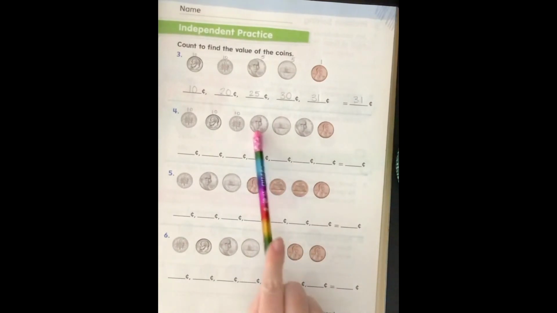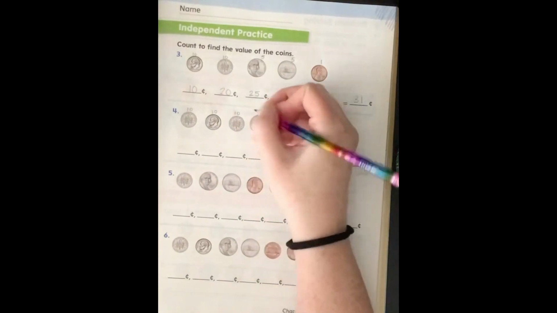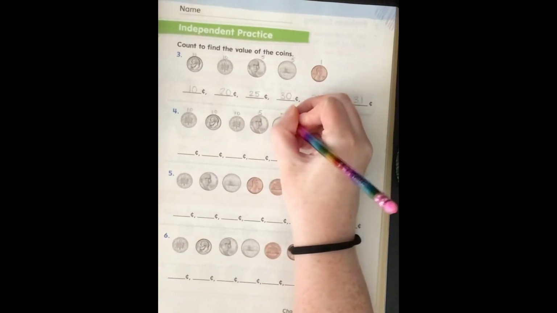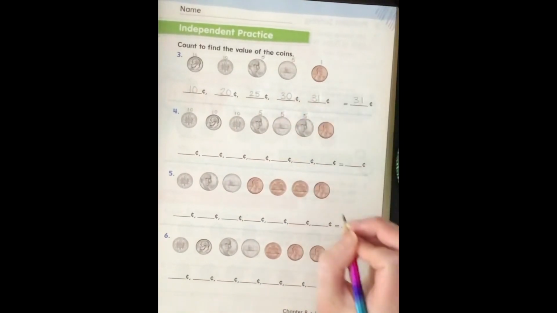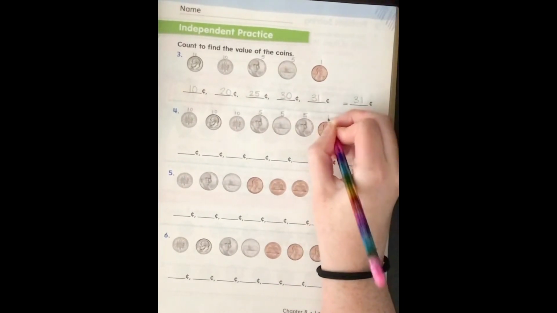Next, we have these coins. What are these called? That's right, they are nickels. And each nickel is worth 5 cents, correct. So let's write 5 cents on top of each of the nickels. And now we have 1 penny, which is equal to 1 cent.